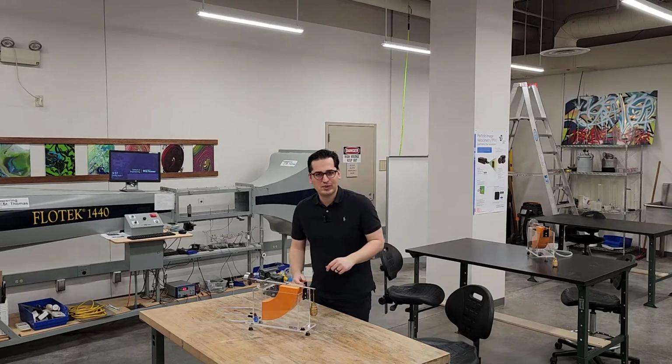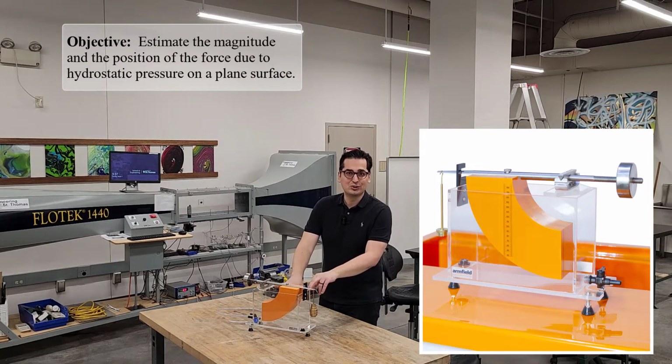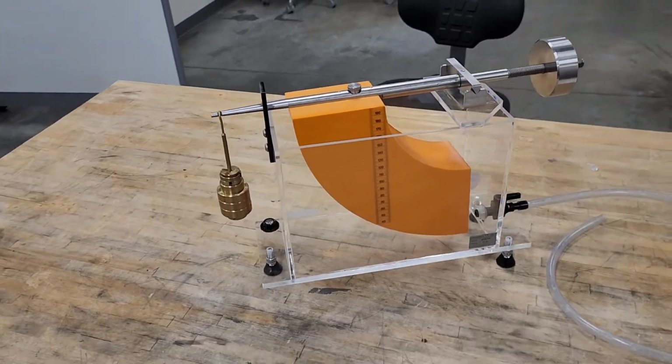In today's experiment, we are going to use F1-12 from Armfield to calculate the magnitude and the location of hydrostatic force on a plane surface. So let's get started.